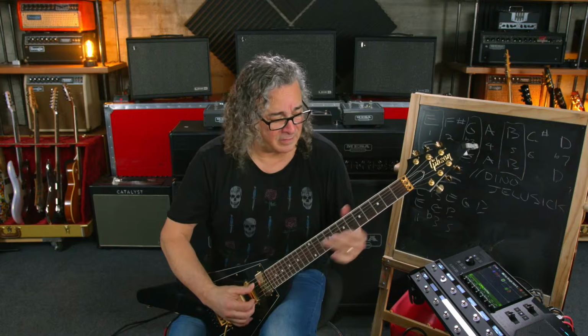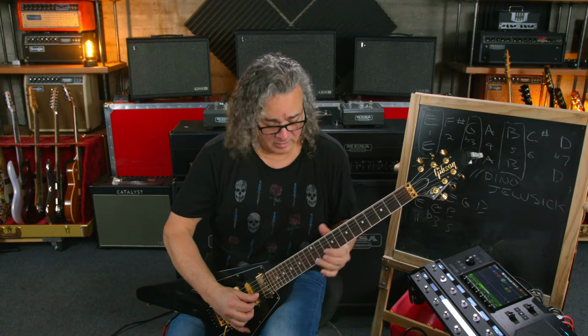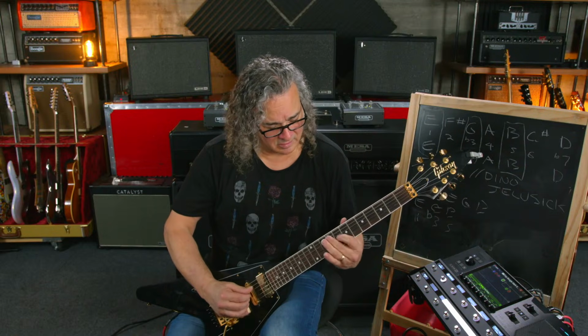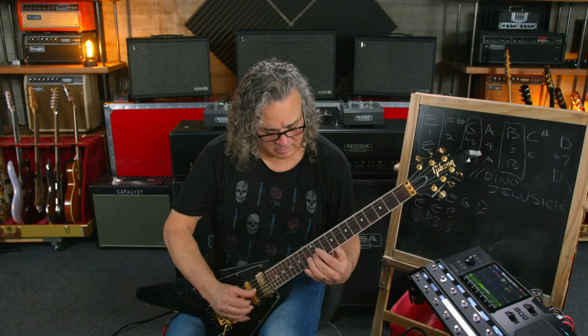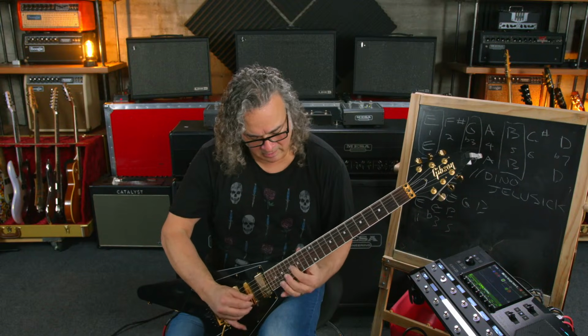So if we know the notes of those chords, we actually know what we're aiming for over that E chord. So we know those notes, we know how to kind of outline that.